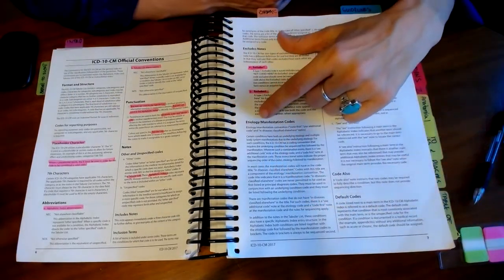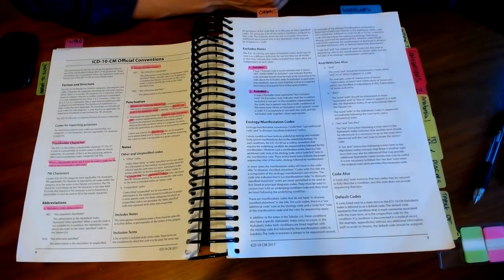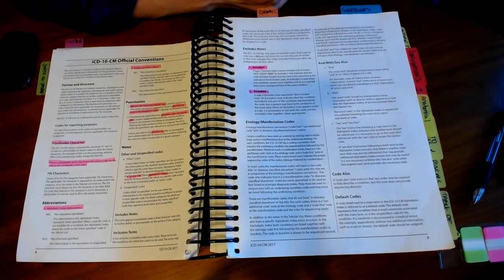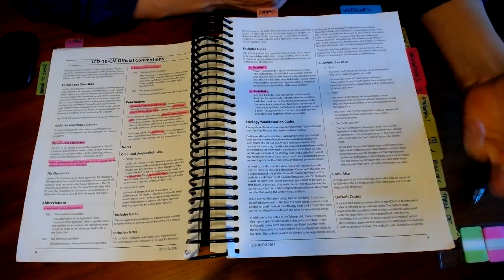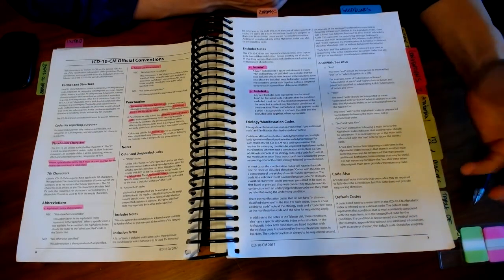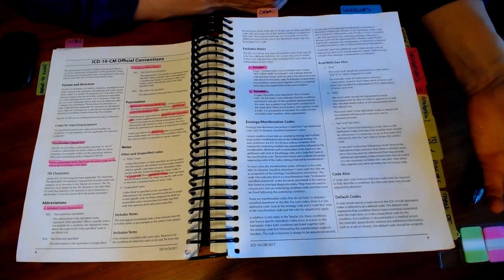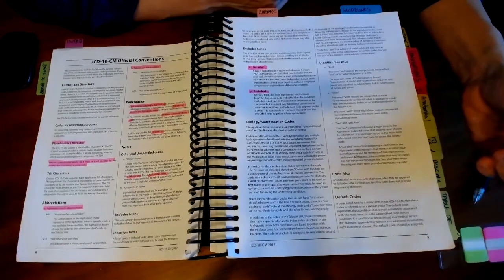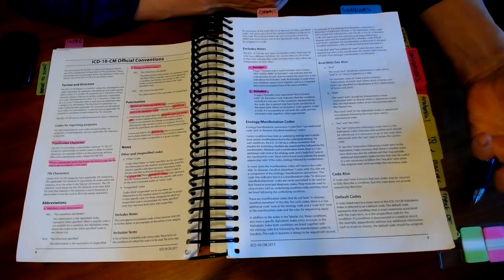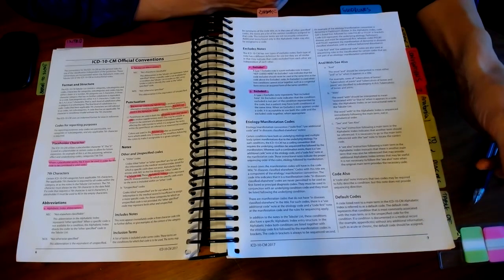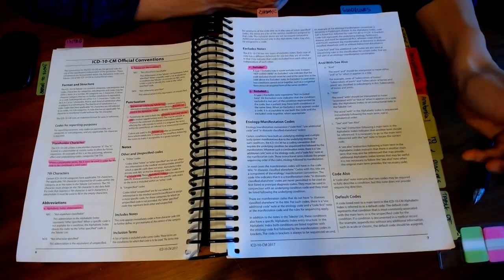So we also have etiology and manifestation codes. This can be confusing to some people because etiology and manifestation conventions include a couple different things. So certain conditions both have an underlying etiology and multiple body system manifestations due to the underlying etiology.